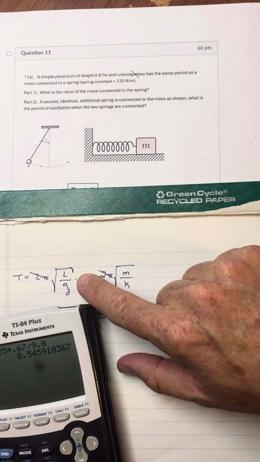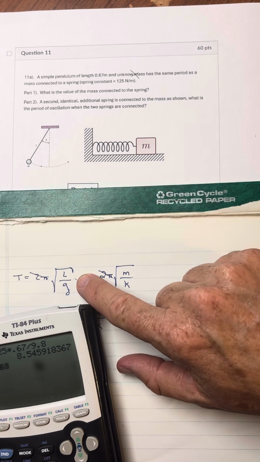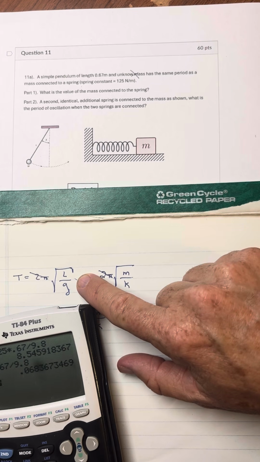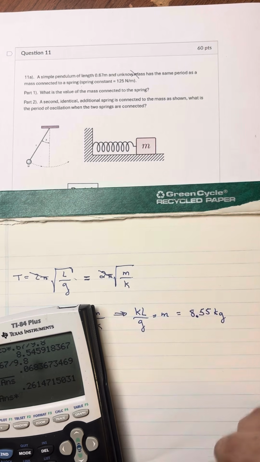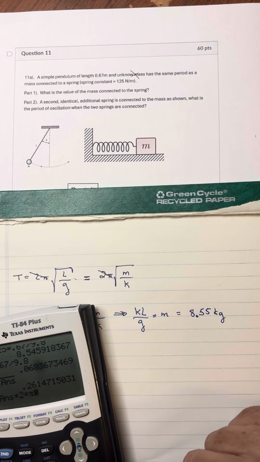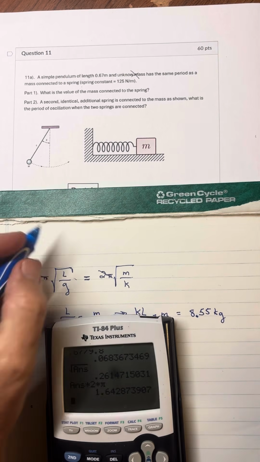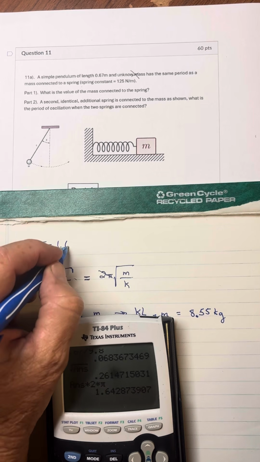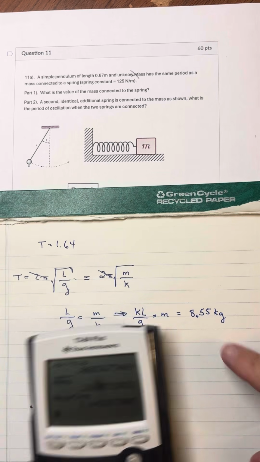This period would be 0.67 divided by 9.8, and the square root of that, times 2 times pi, is a period of about 1.64 seconds.